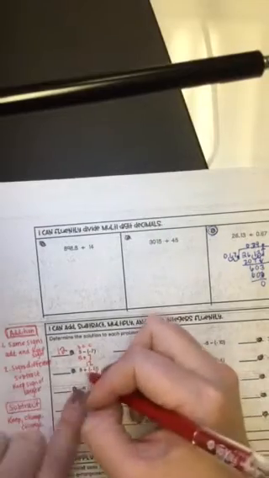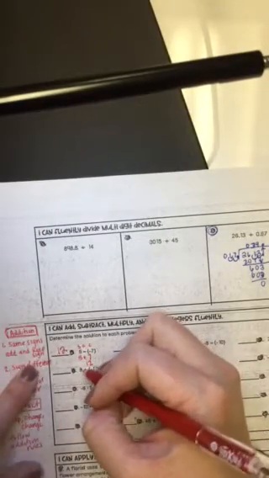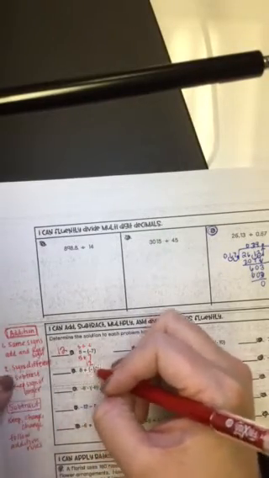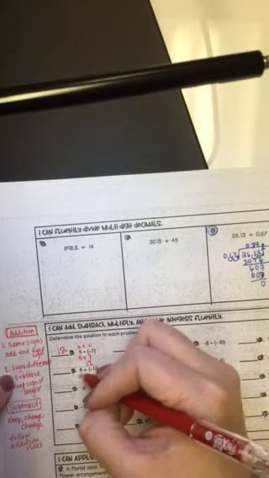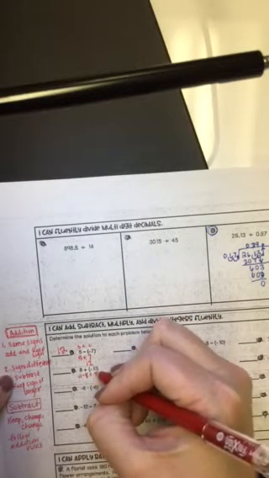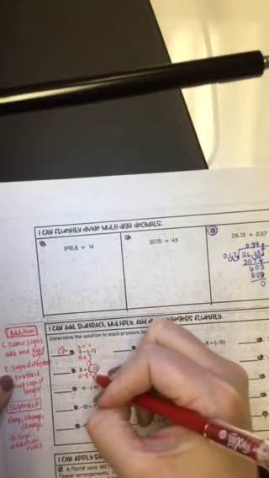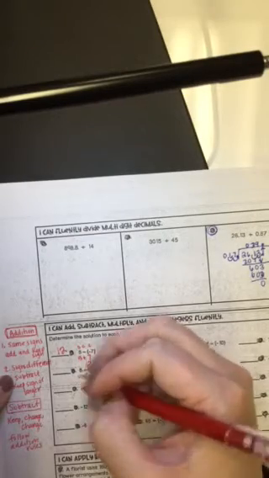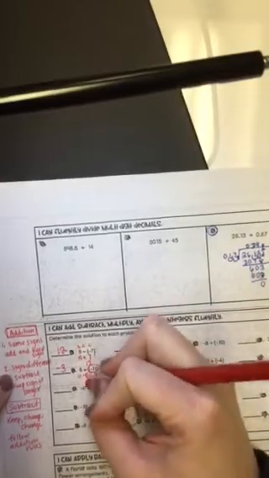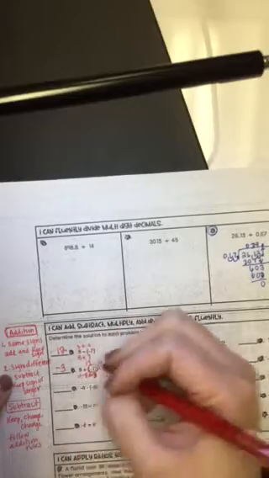We're going to look at the next one. I have an addition problem, but my signs are different. So when my signs are different, I'm supposed to subtract. 11 minus 8 is equal to 3 because 11 is the bigger of the two numbers. Then my 3 becomes negative, so my answer is negative 3. So 11 minus 8 is 3, and then the negative 11 makes that a negative 3.